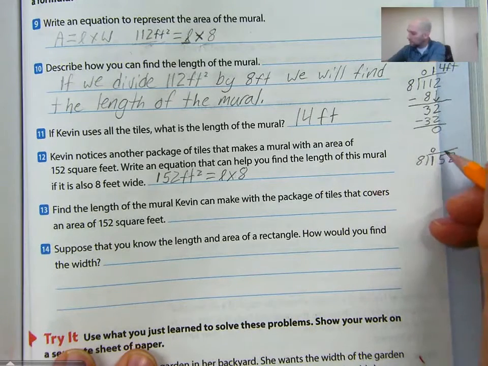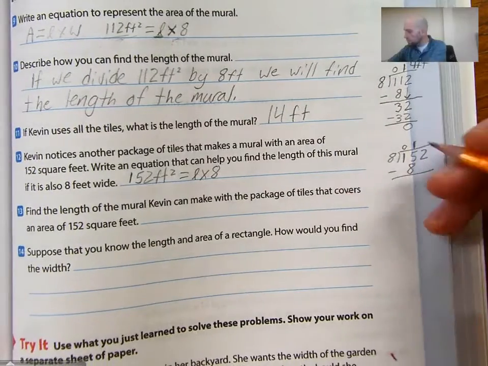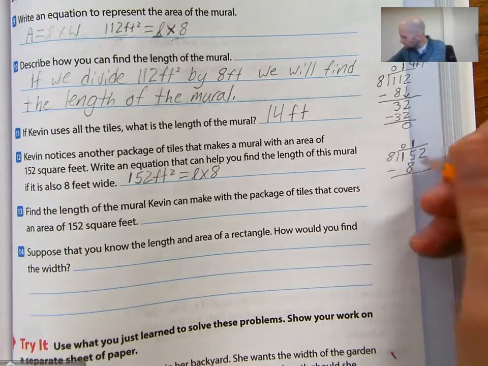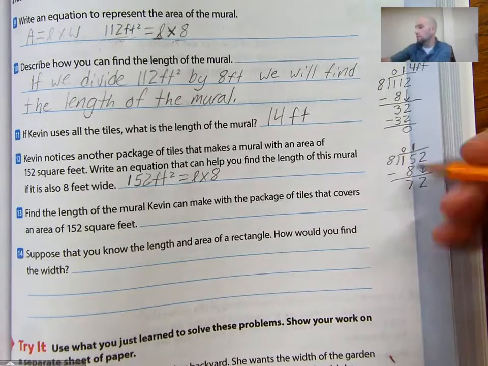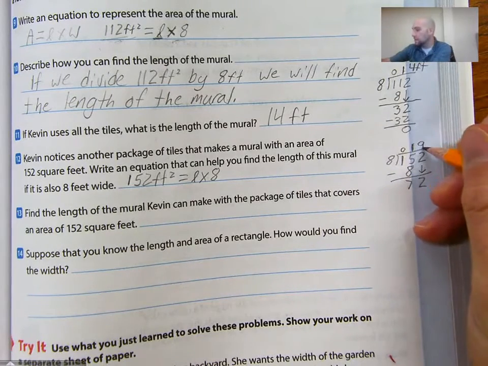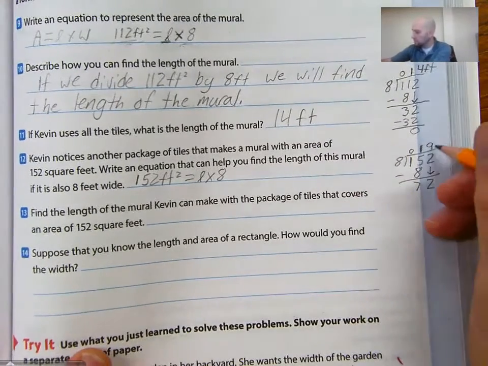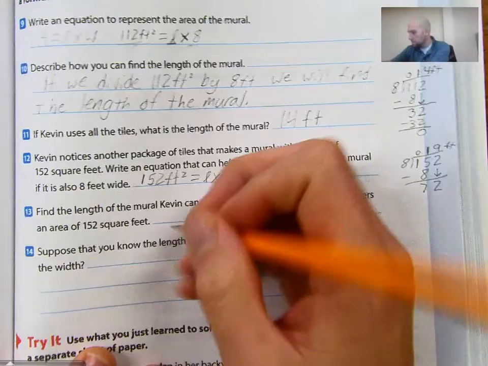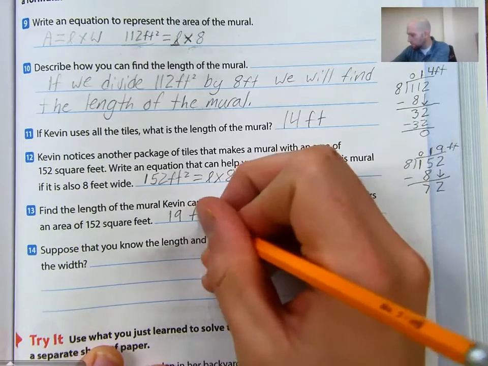8 goes into 1, no times. 8 goes into 15 one time, because 2 times would be 16. That's too much, so it's 1. 15 minus 8 equals 7. Bring down our 2. 72. 8 goes into 72 9 times, because 8 times 9 is 72. And we get 19 feet.